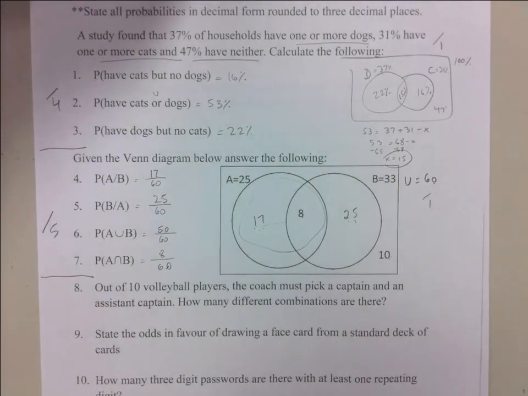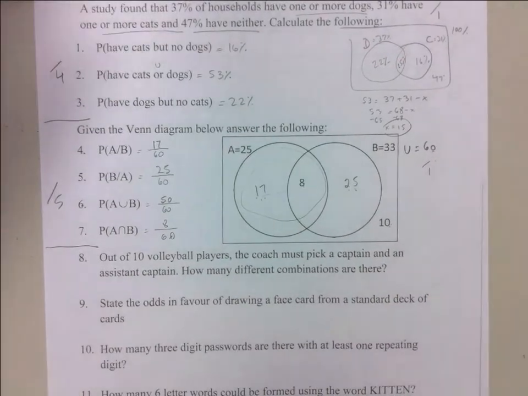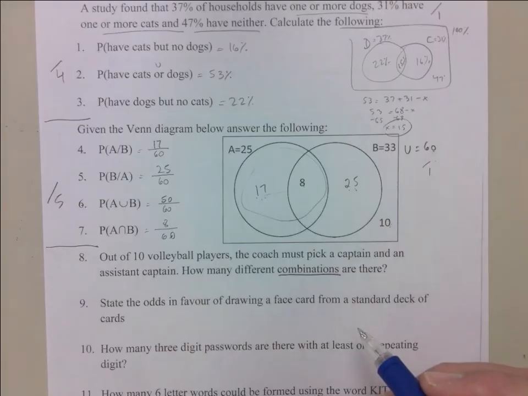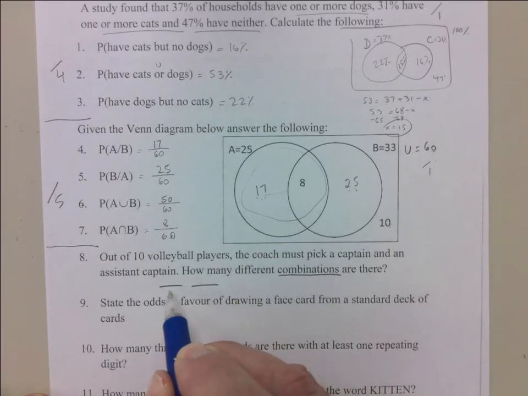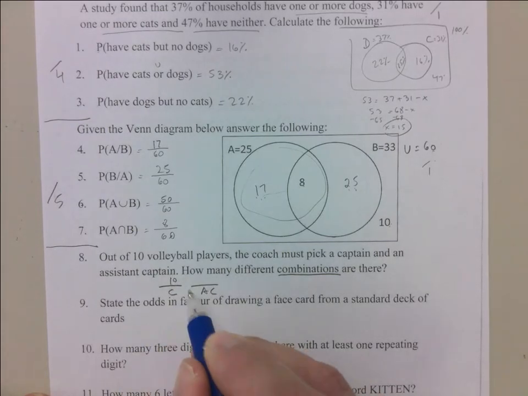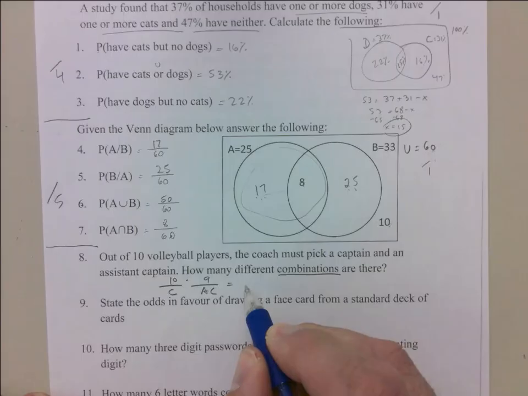Out of 10 volleyball players, the coach must pick a captain and an assistant captain. How many different combinations are there? This is probably going to throw you off because I said combinations, but the province can do that as well. You have to know that there are specific positions. There's captain, assistant captain. So you've got 10 to fill the first spot and 9 to fill the second spot. Okay? And so that would be 90.